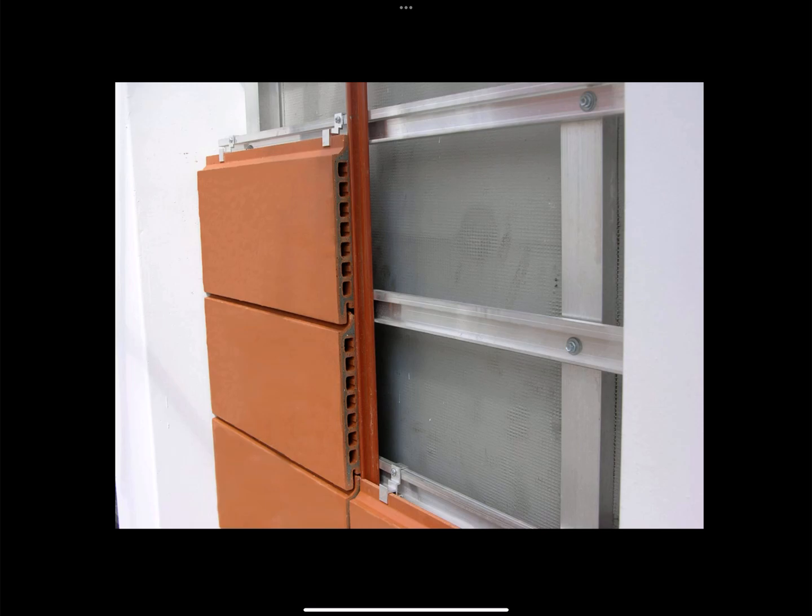The metal framing behind is the system to which the rain screen is fixed, and that is also the airspace, the air pressure equalization chamber, and the gray layer is the waterproof membrane on the backup wall.